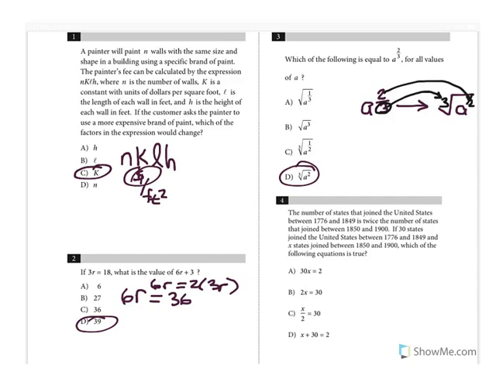The number of states that joined the United States between 1776 and 1849 is twice the number of states that joined between 1850 and 1900. If 30 states joined the United States between 1776 and 1849 and X states joined between 1850 and 1900, which of the following equations is true? All right, well, we know is means equals.